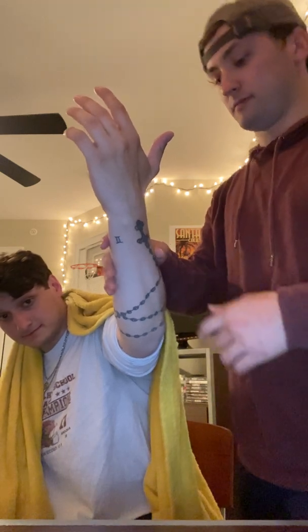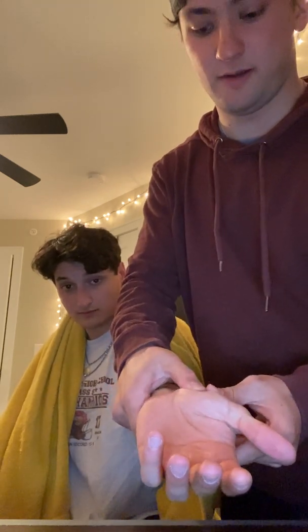And then you got the ulna bone, which is right along here. You have your ulnar styloid process, and I think you're good there. So then as far as the carpals go, you have your scaphoid right here, your lunate, your triquetrum, and then your pisiform right here.